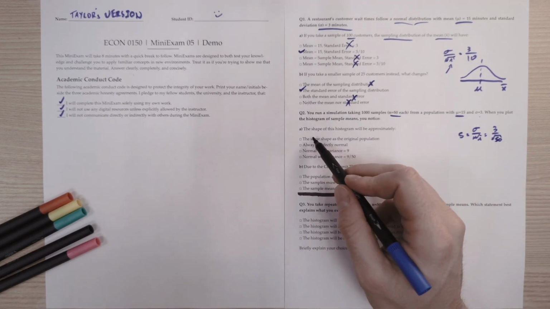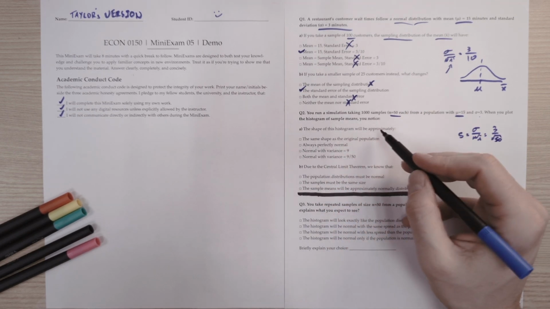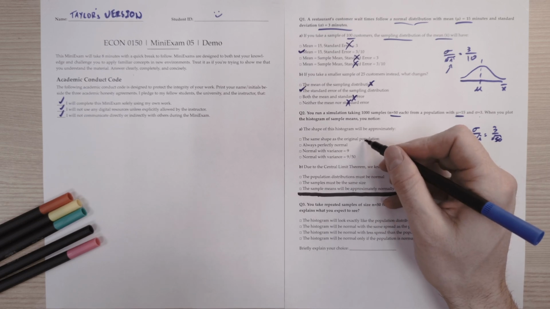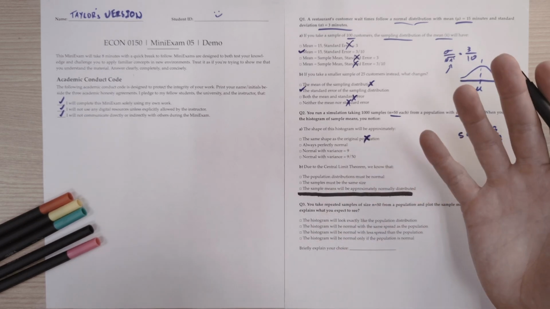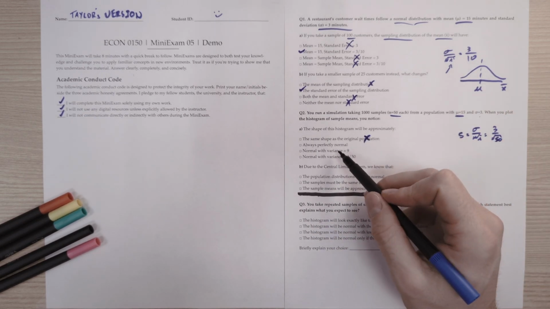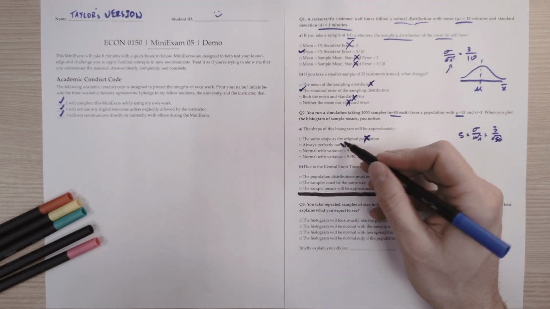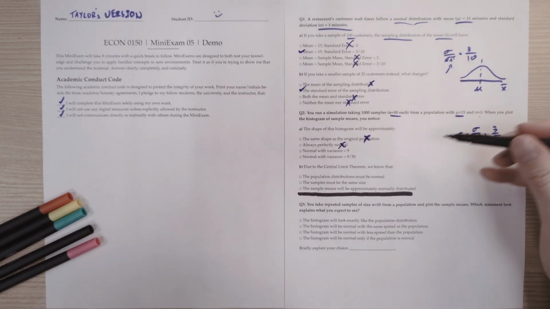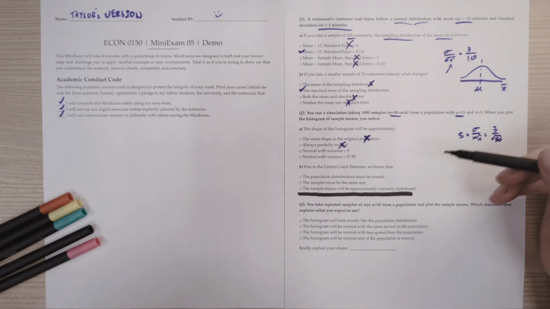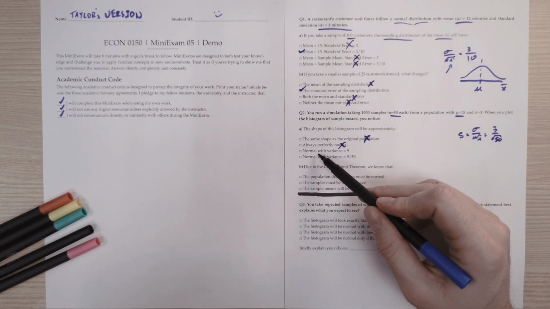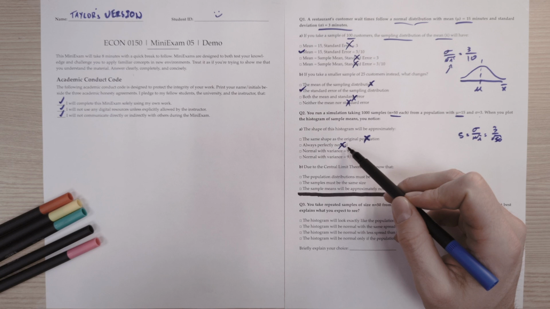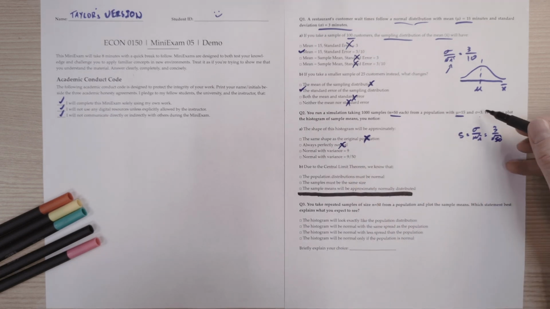We're asked, so the shape of the histogram will be approximately what? Well, it's not going to follow the original population distribution. Is it going to be always perfectly normal? Well, it's not going to be always perfectly normal. That's not what the central limit theorem tells us. Will it be normal with variance 9? Well, no, because we have to divide by the square root of n.